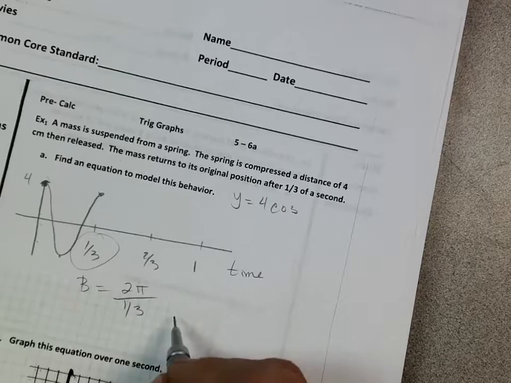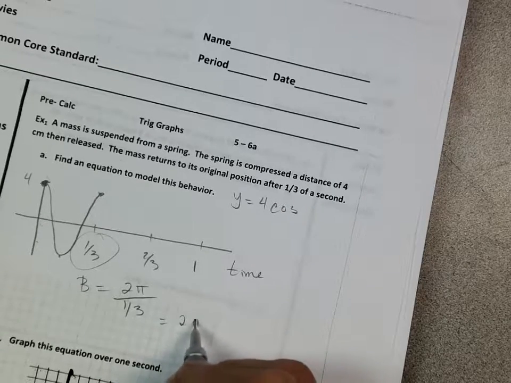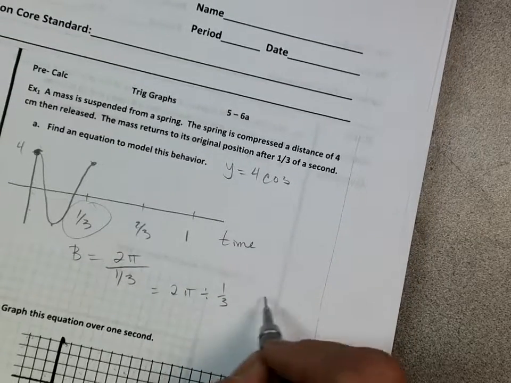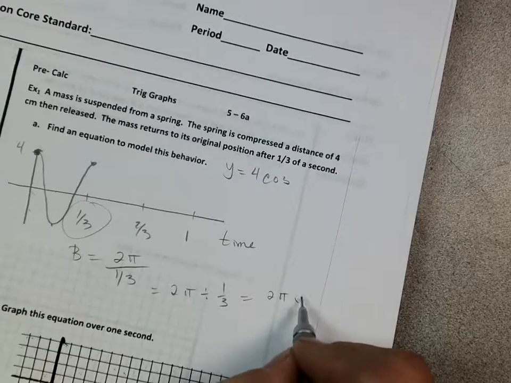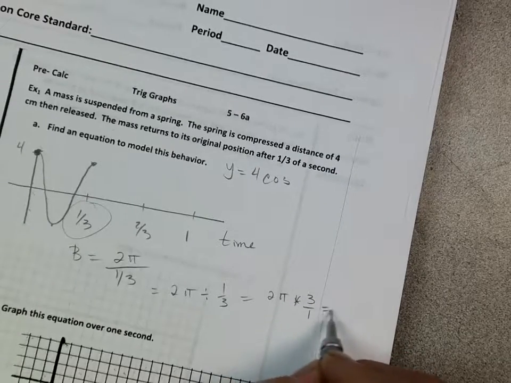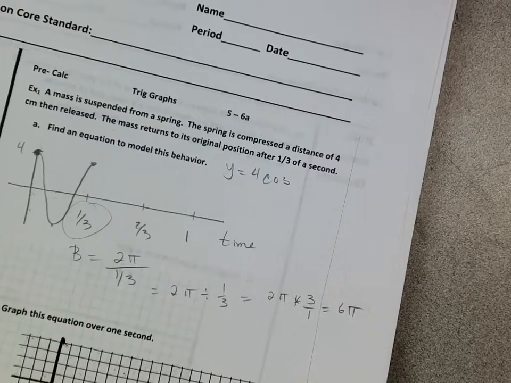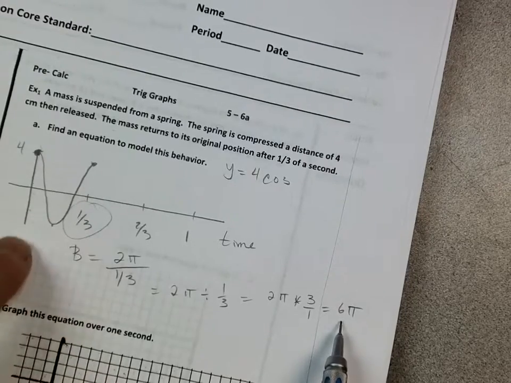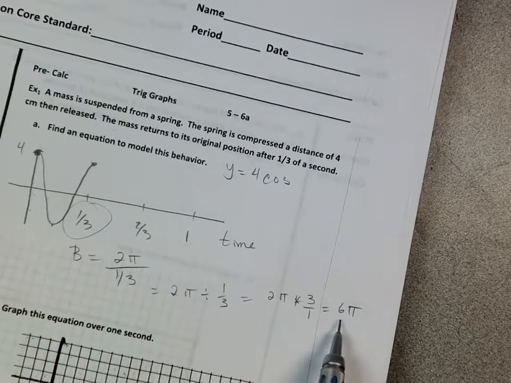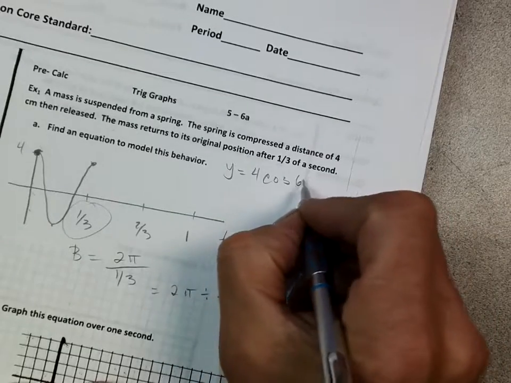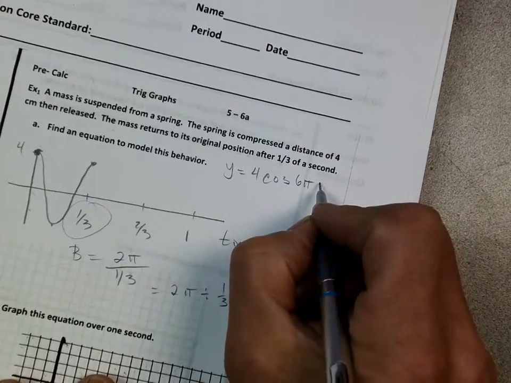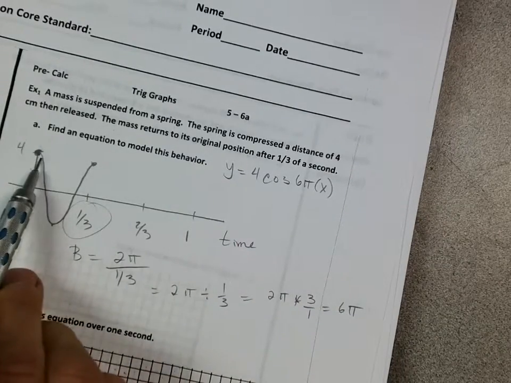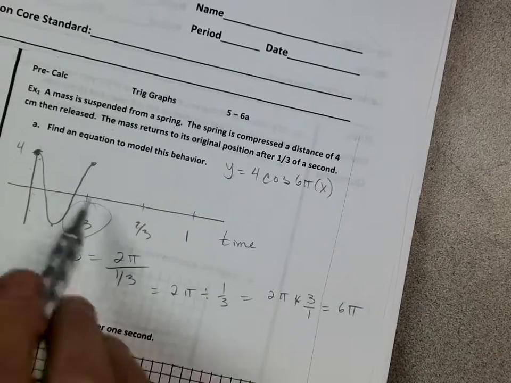Well, I can simplify that. I know how to do a little bit of fraction work. That's going to be the same thing as 2 pi divided by 1/3, right? We're just going to do basic fractions. 2 pi times 3 over 1, which makes 6 pi, right? That's the frequency, which means you're going to get 6 pi up and downs in 2 pi, okay? So I'm going to go ahead and go 6 pi here, and we're going to have then x. There is no horizontal movement because we're at 4, and there's no vertical movement because we're right at the horizontal, okay?